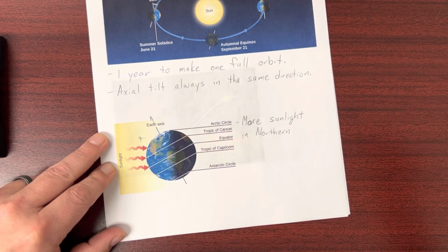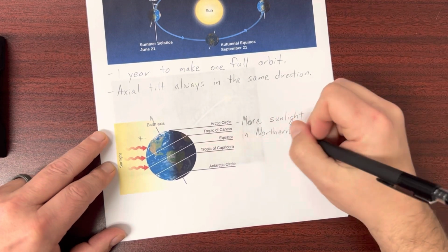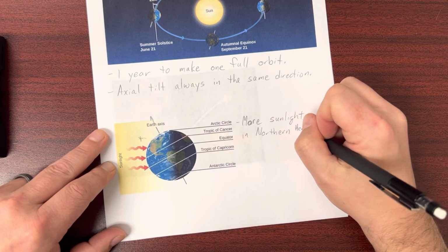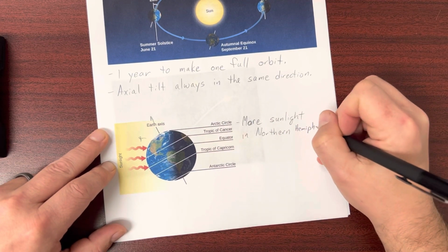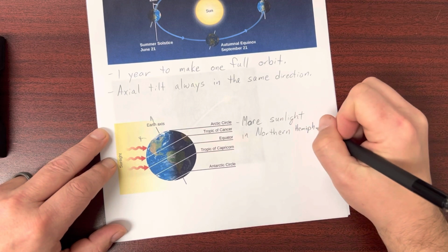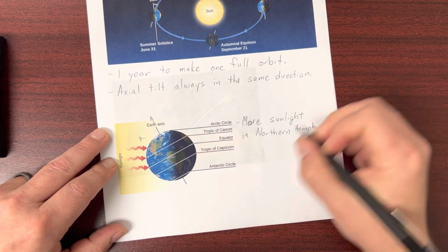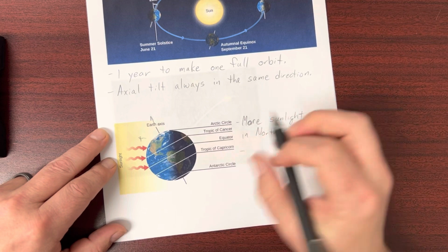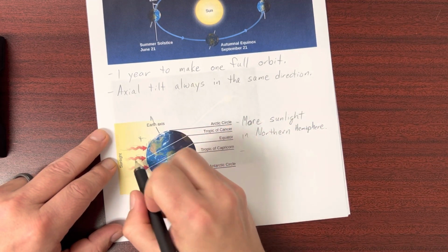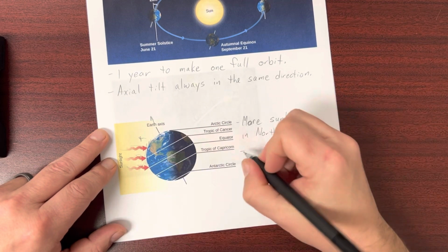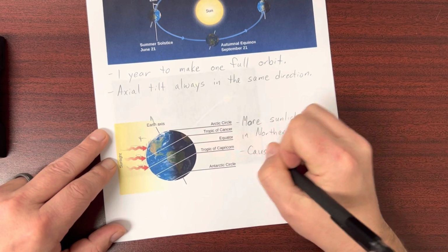Now this is opposite in the southern hemisphere. You'll see that the northern hemisphere being tilted toward the sun, it gets, like I said, more light, which means that the southern gets less. Now in the northern hemisphere here, since it's getting more sunlight for several months, this is what causes summer.